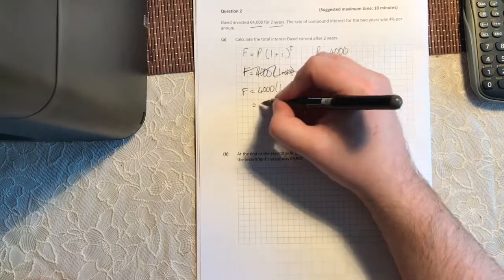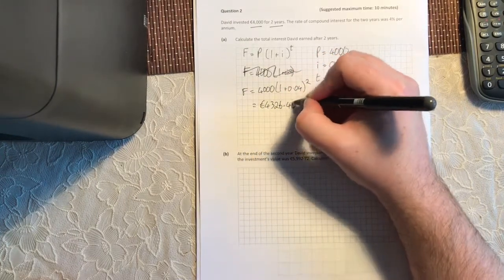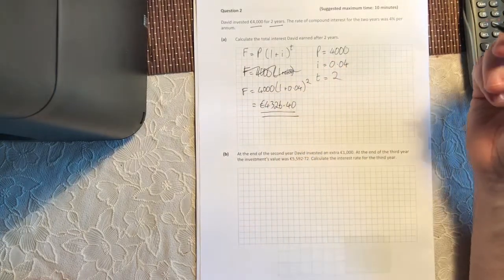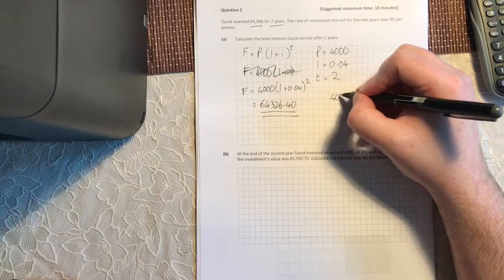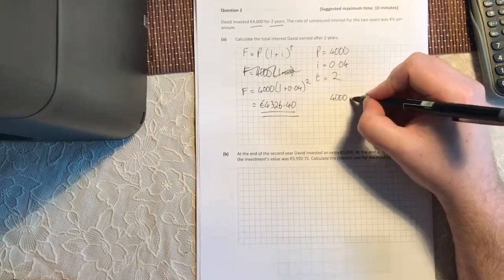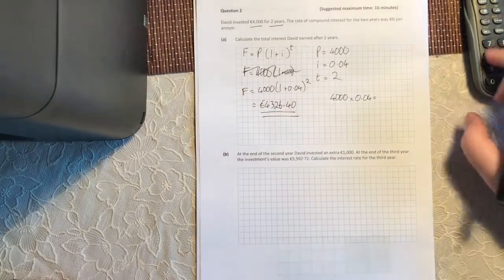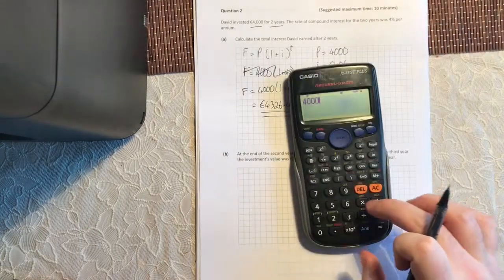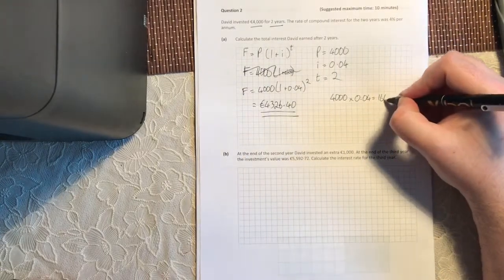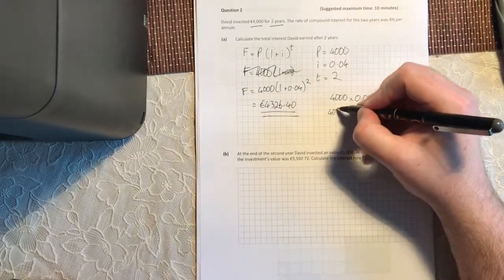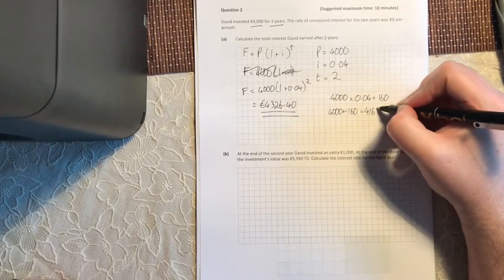€4,326.40. So €4,326.40 is what he has at the end of the 2 years. What you could have done as well, another way you could have done this, you could have taken the 4,000, found 4% of that, so multiply that by 0.04. So 4,000 multiplied by 0.04 gives me 160. So at the end of year 1, he's got 4,000 plus 160, which is equal to 4,160.